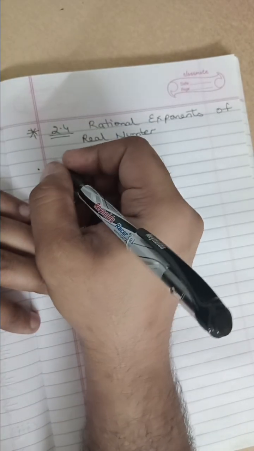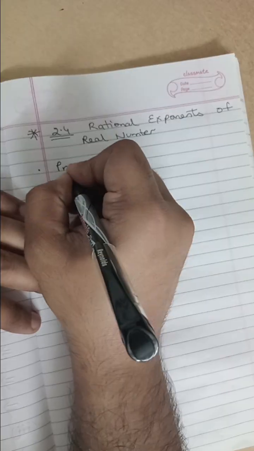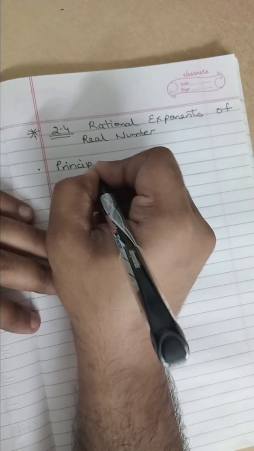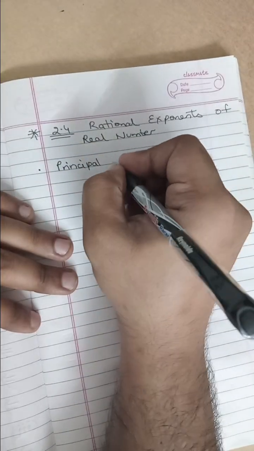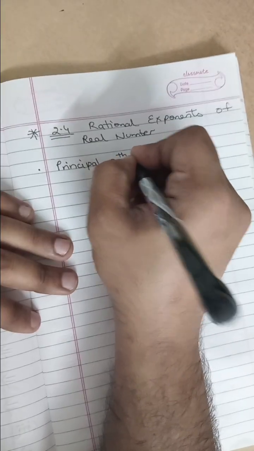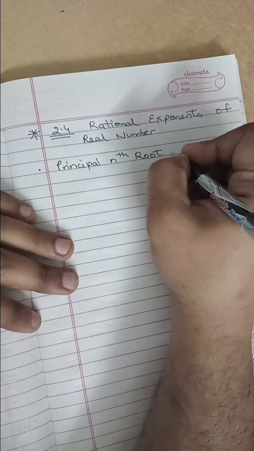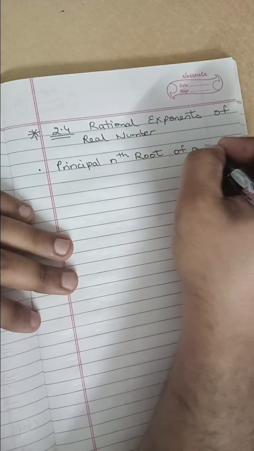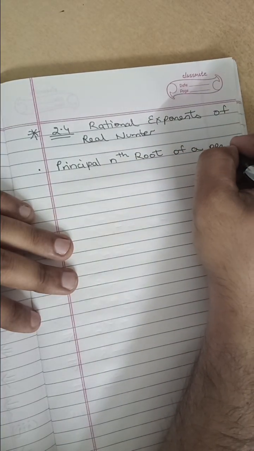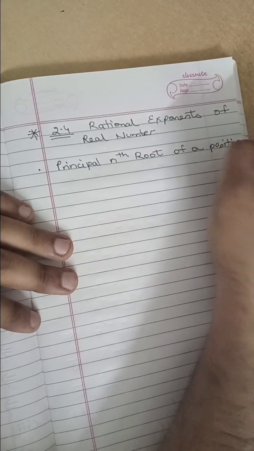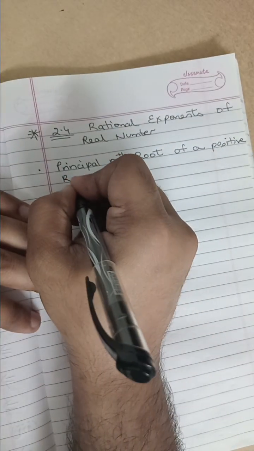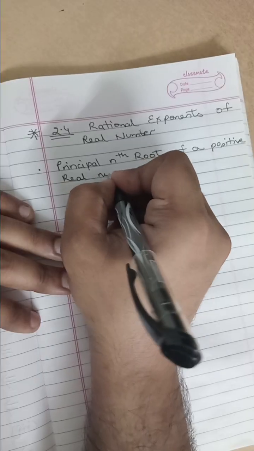First definition, principal nth root of a positive real number.